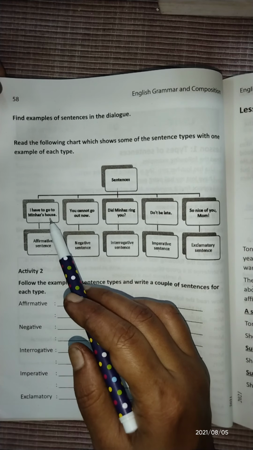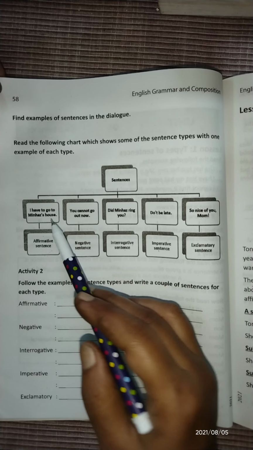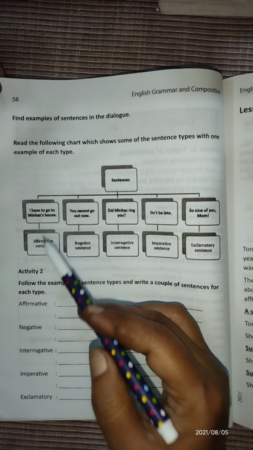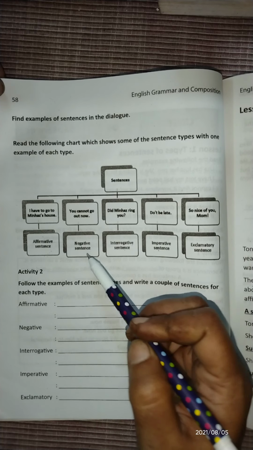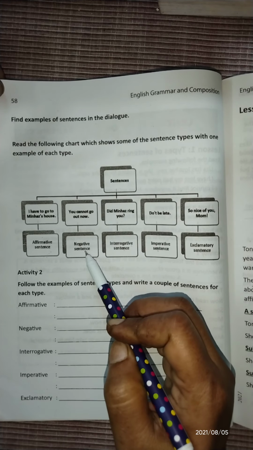Here the example is, I have to go to Minhaj's house. Minhaj says that he has to go. So it is a type of affirmative sentence. Negative sentence: you cannot go out now. In this negative sentence, we can see the word "not".